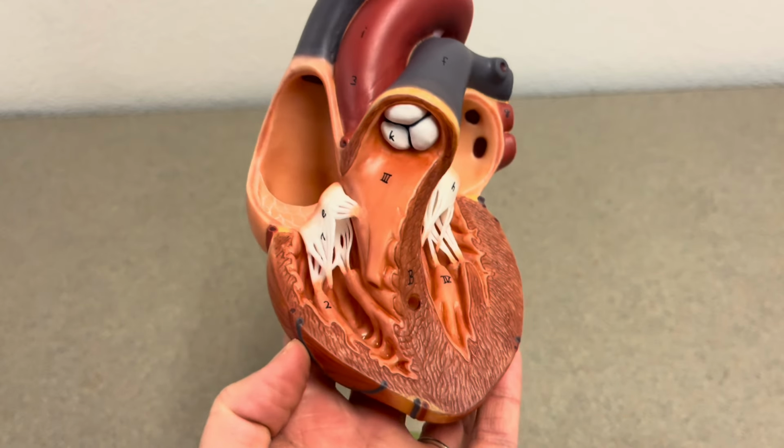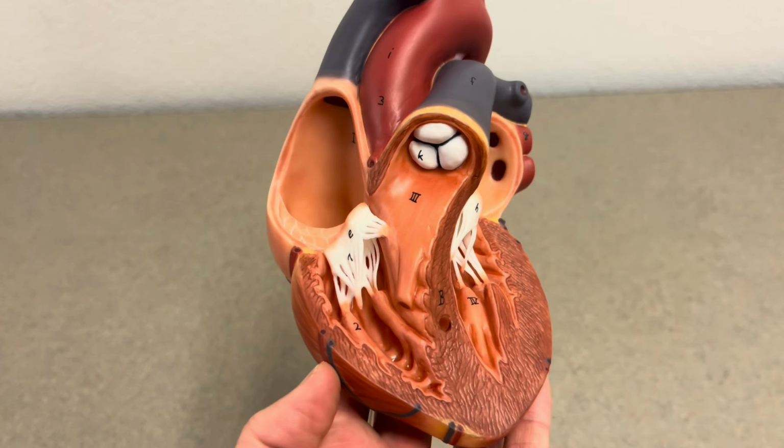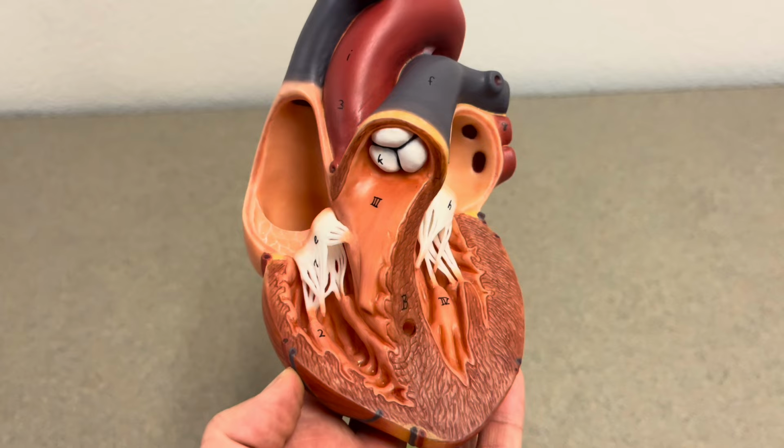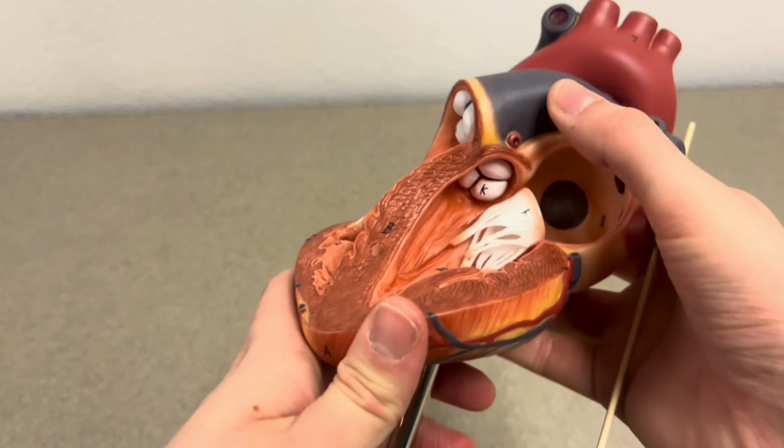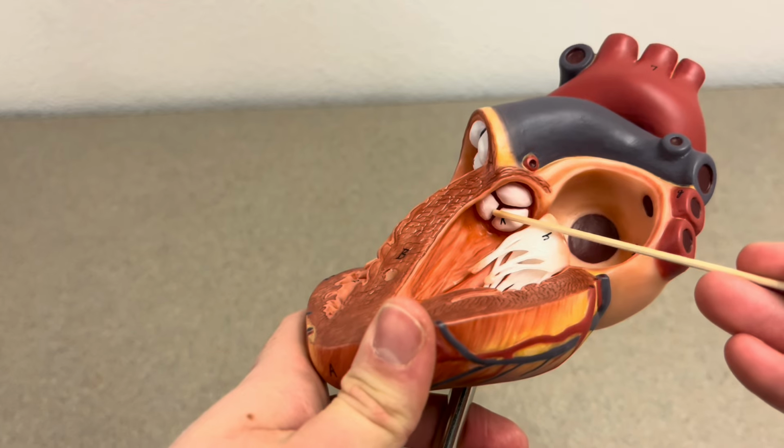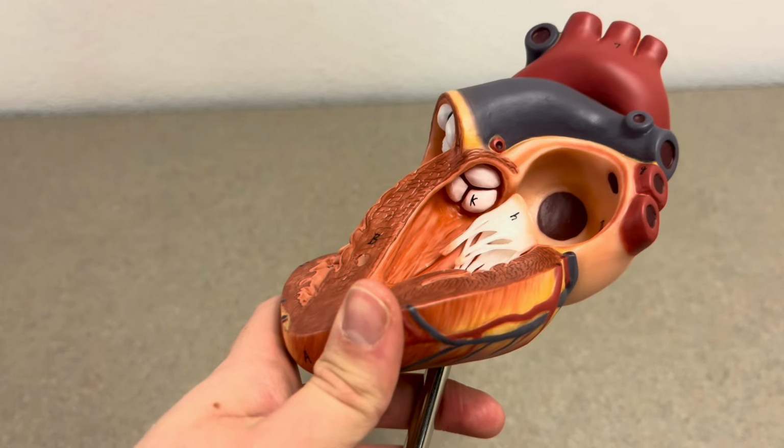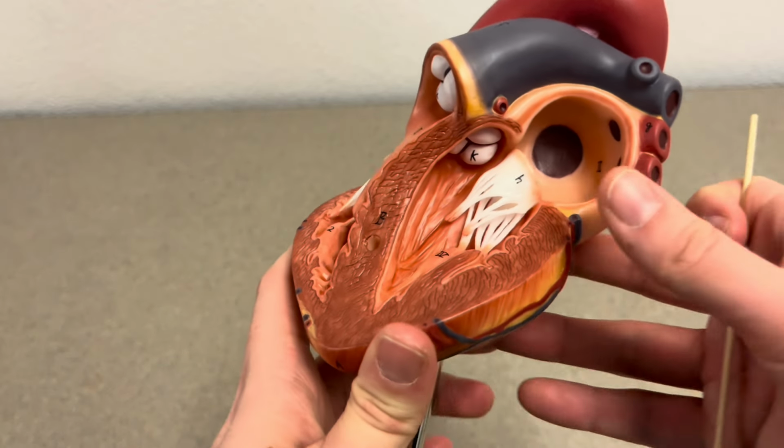Next, if we turn the model like this, this is going to be the pulmonary semilunar valve. Moving on over here, and a bit underneath, this is going to be the aortic semilunar valve. Let's go ahead and set it back down.